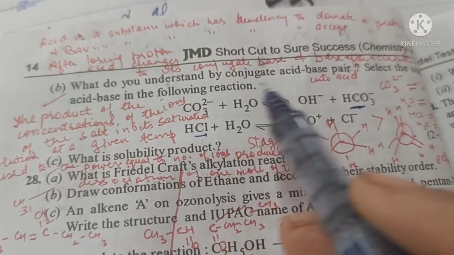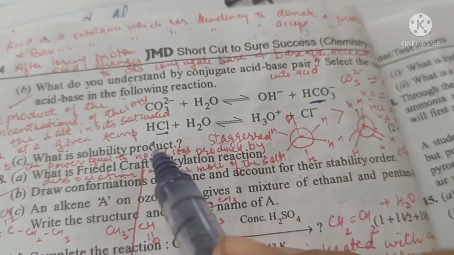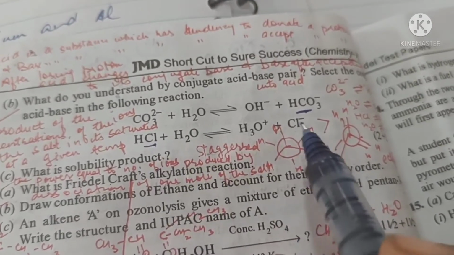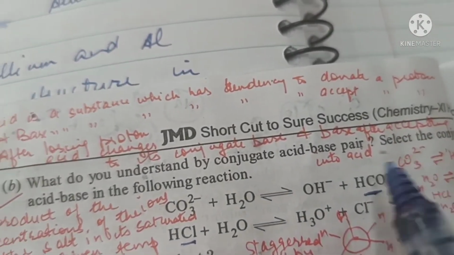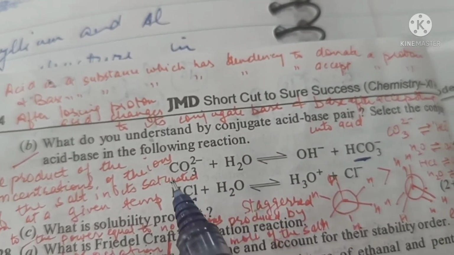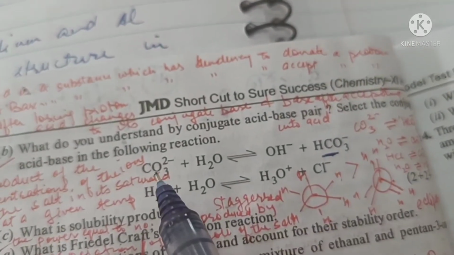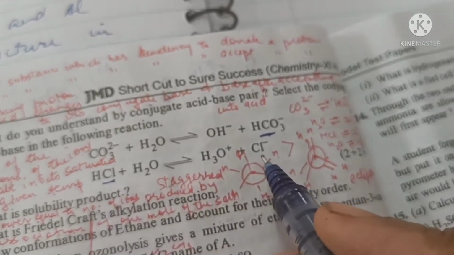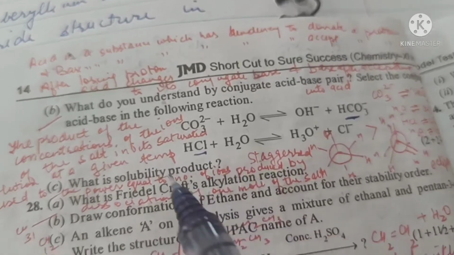So this base forming its conjugate acid, or acid forming its conjugate base, this pair of the two species is called a conjugate acid-base pair. So in this species, because it's accepting a proton from water, it is the base and this is its conjugate acid. And this is the acid, and this one, chloride ion, is its conjugate base.